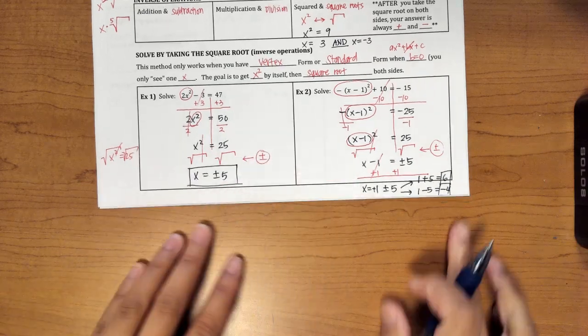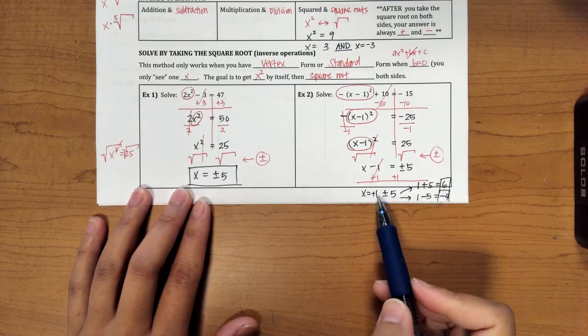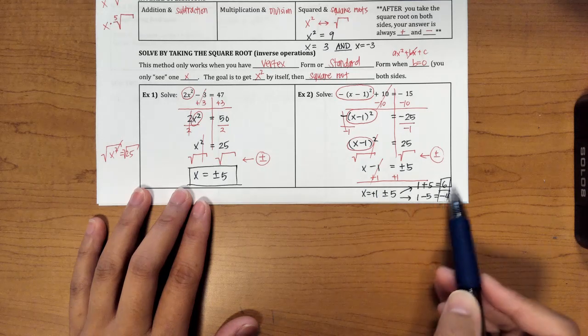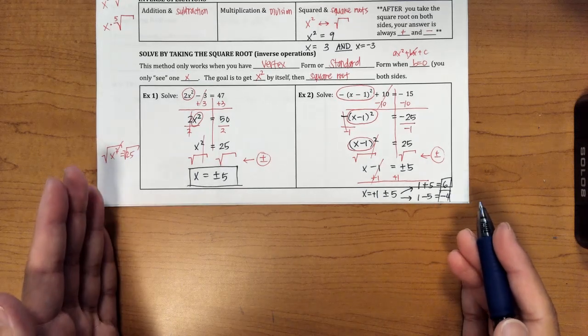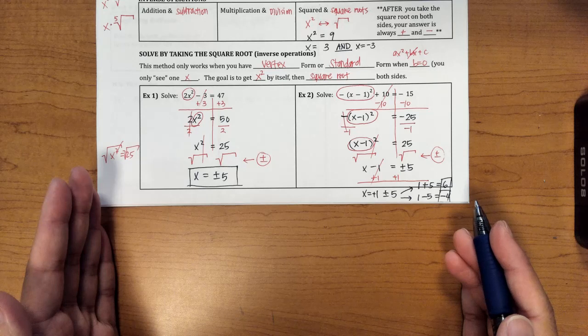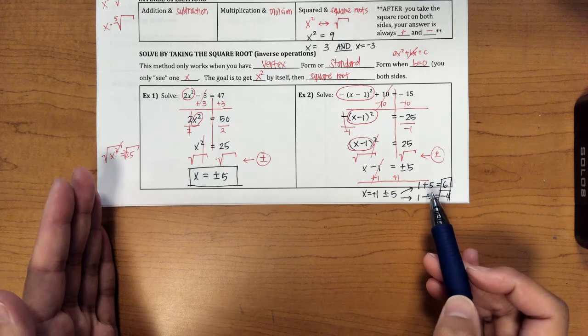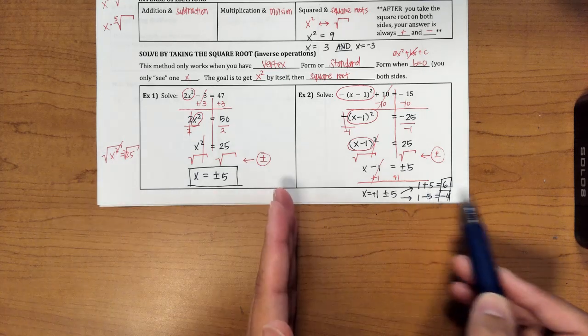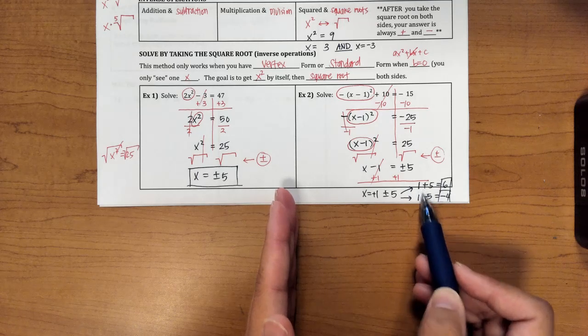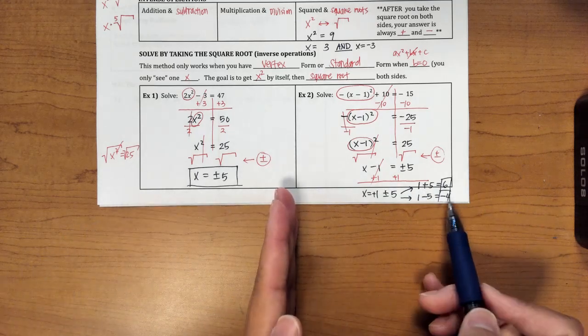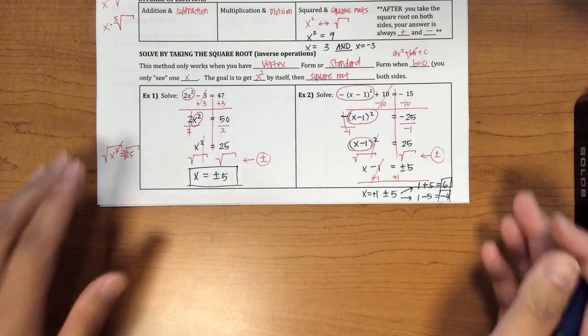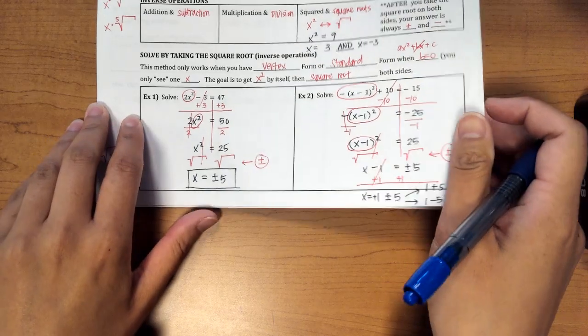Okay? So think of it this way. How you can check is if I have an axis of symmetry at 1, am I going to be at 6 and negative 6 for my x-intercepts? No, right? So if I start at 1, I'm going to add 5 to 1, and I'm subtracting 5 from 1. So I'm going to be at 6 and negative 4. Okay.